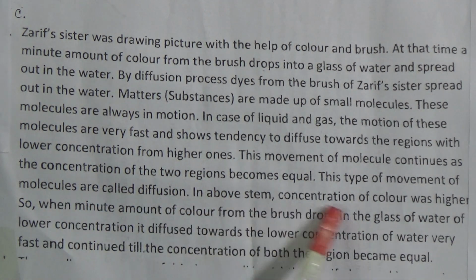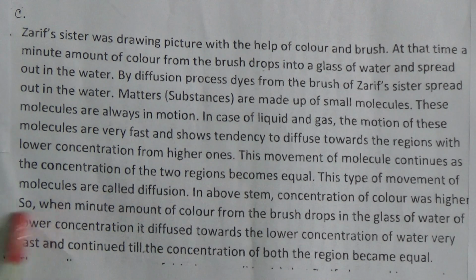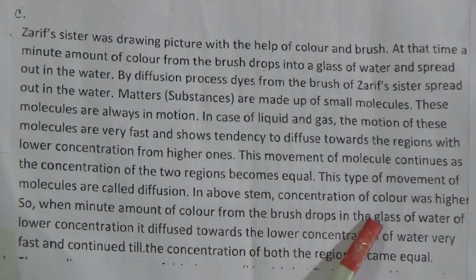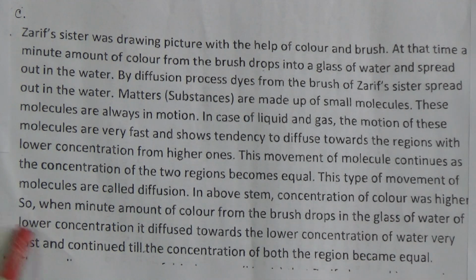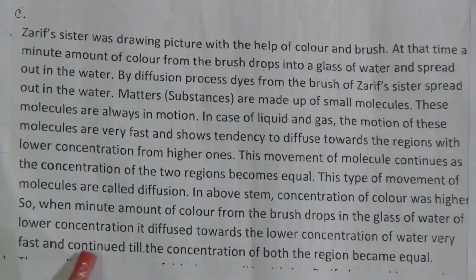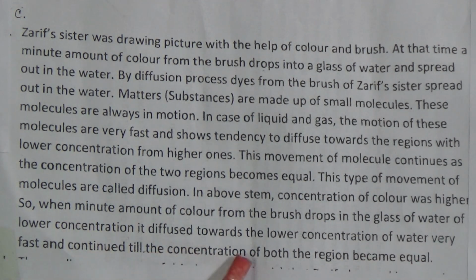In the above stem, the concentration of color was higher. So, when a minute amount of color from the brush drops in the glass of water of lower concentration, it diffuses towards the lower concentration of the water very fast and continues till the concentration of both the regions becomes equal.